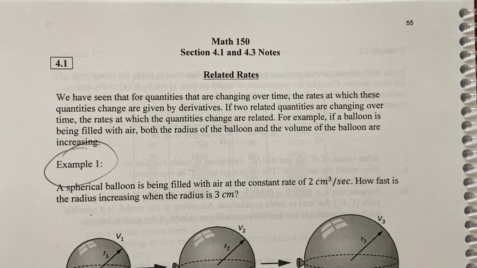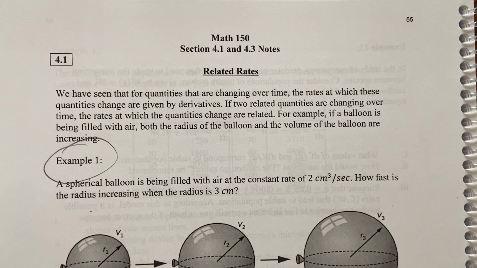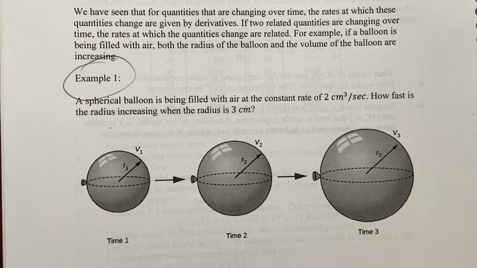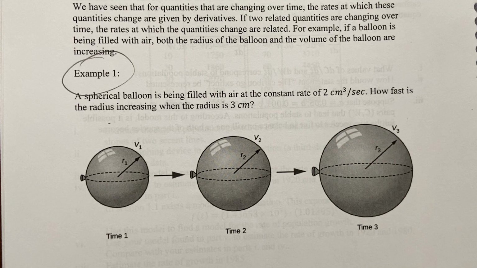So to talk about a specific example here, here's example 1. So we have a pretty simple situation happening. We have a spherical balloon being filled with air at a constant rate. So that rate, 2 cubic centimeters per second, is fixed. That is how fast this pump is expelling air into this balloon. So it says how fast is the radius increasing when the radius is 3 centimeters.